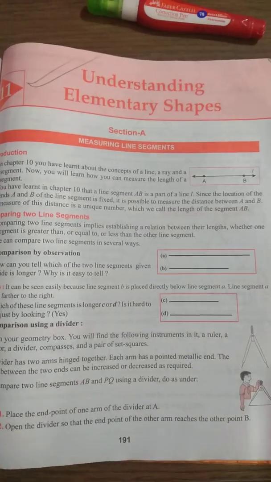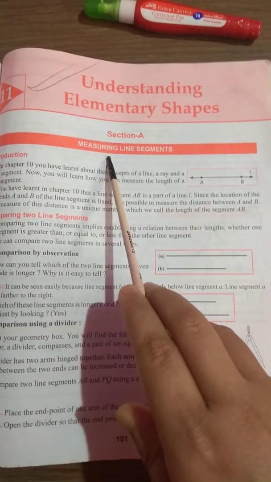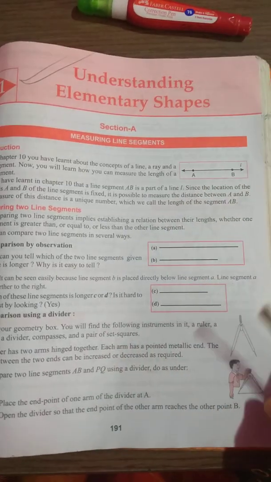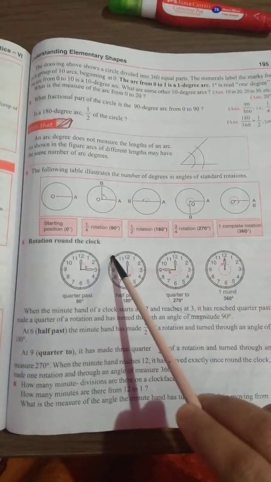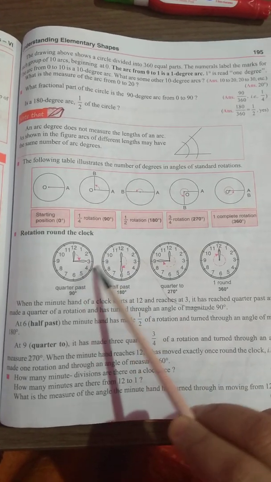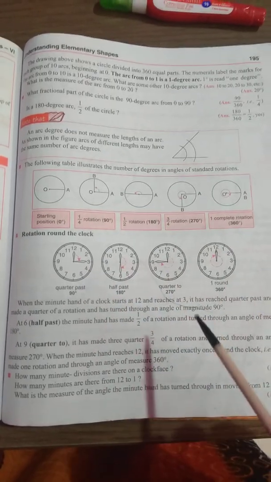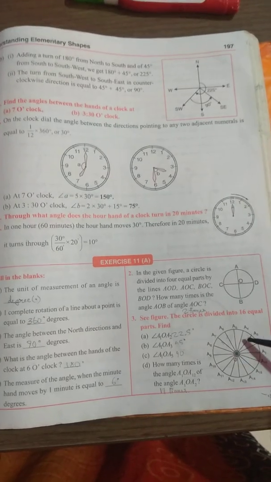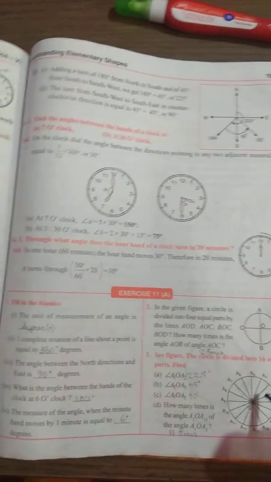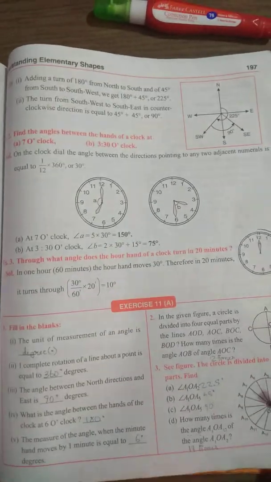So what have we studied in this chapter? We have studied measuring line segments, how to measure line segments with a ruler and divider. Then we have studied the use of a clock, how to read a clock, and how to measure the angle between the hands of the clock. Then we moved to Exercise 11a, where we studied how to divide a circle into several parts and find the measurement of each part.